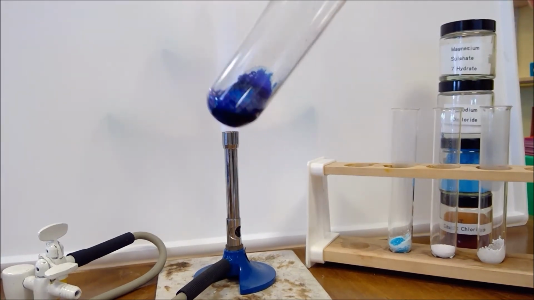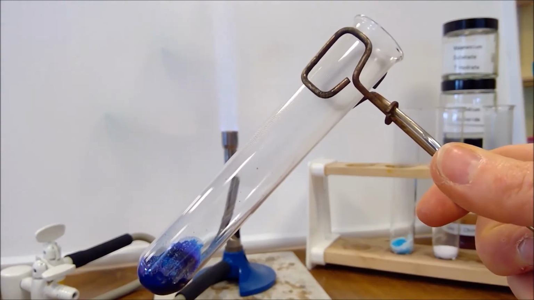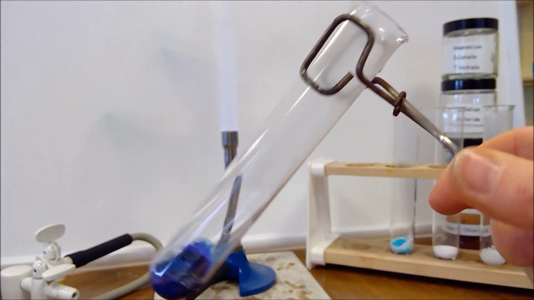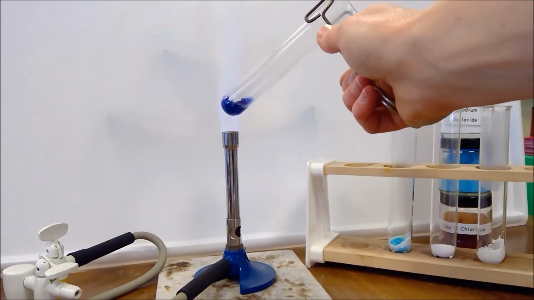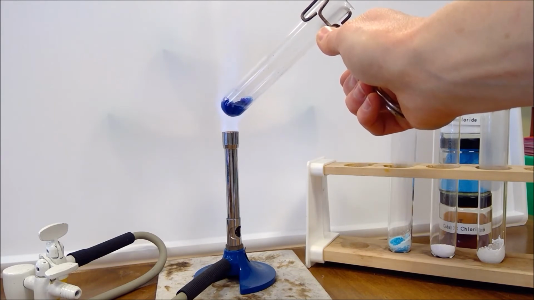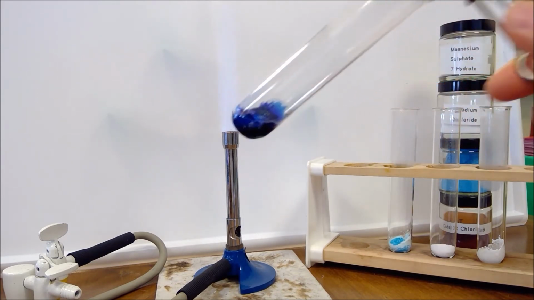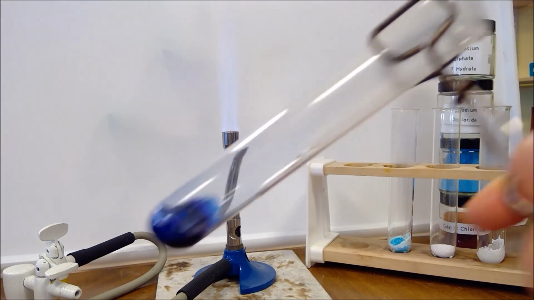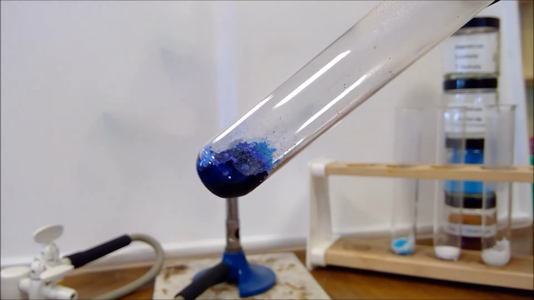And then look at that change in colour as well. So around the top, lots of condensation, and the colour change at the bottom.